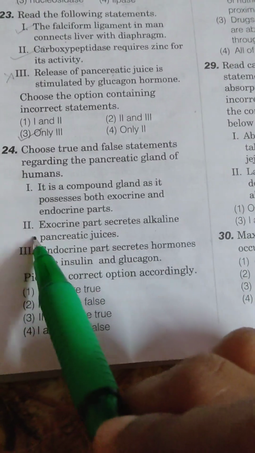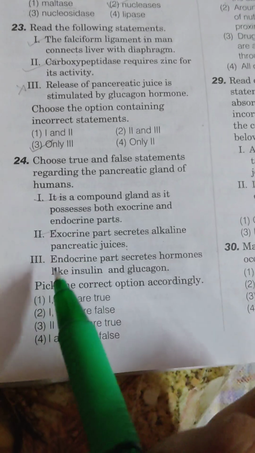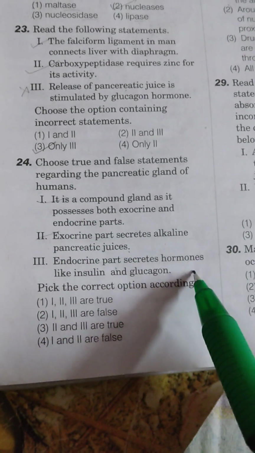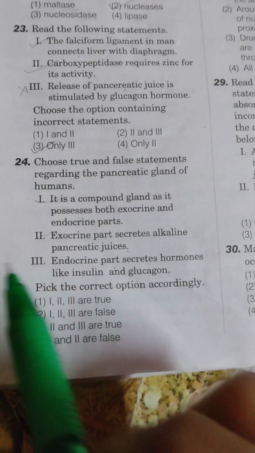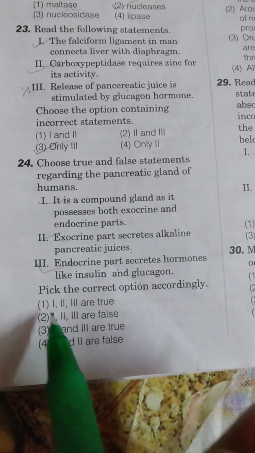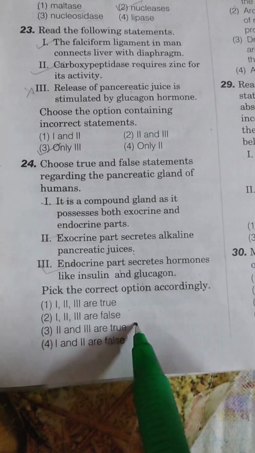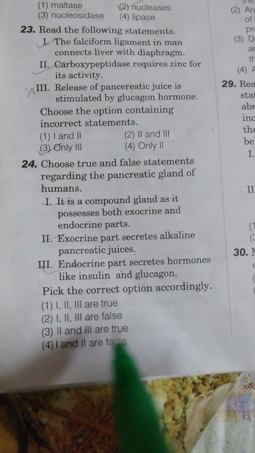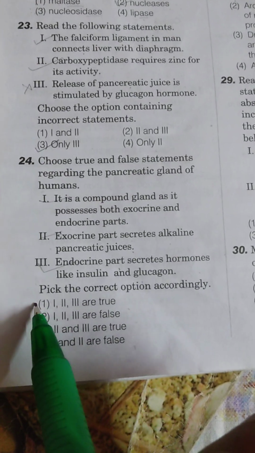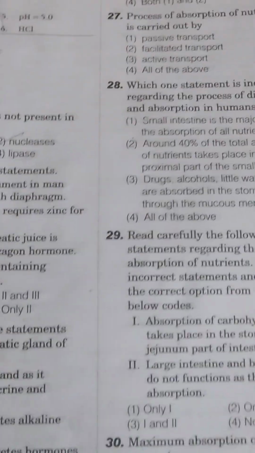Next, the exocrine part secretes alkaline pancreatic juices, right? This is also a correct one. And the endocrine part secretes hormones like insulin and glucagon. So this is also correct. So all the three are correct. So here we will opt for: 1, 2, 3 are true; 1, 2, 3 are false; 1, 2 and 3 are true, 1 and 2 are false. So obviously 1, 2, 3 are true.